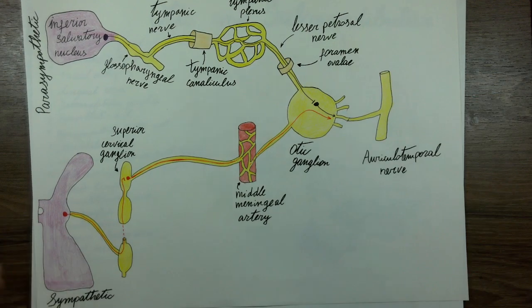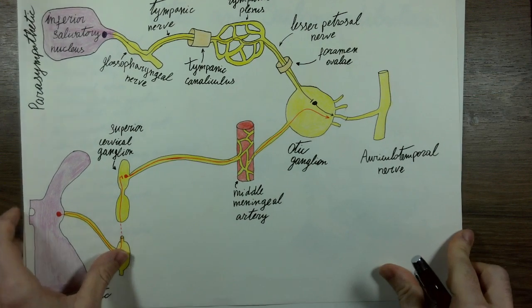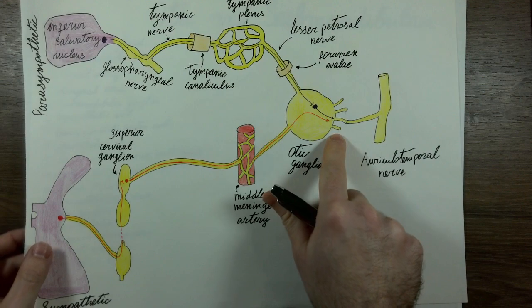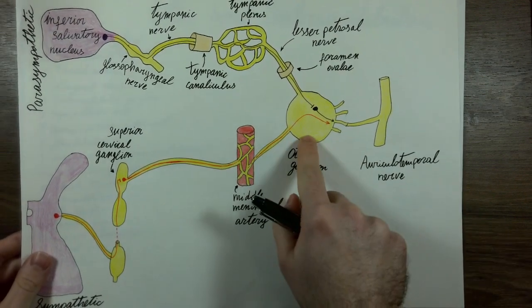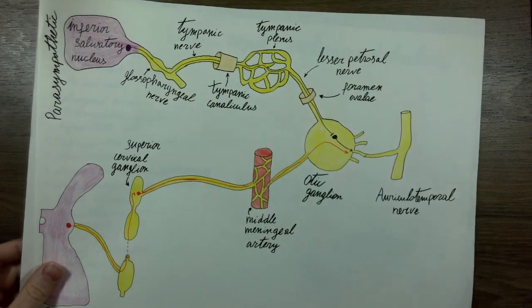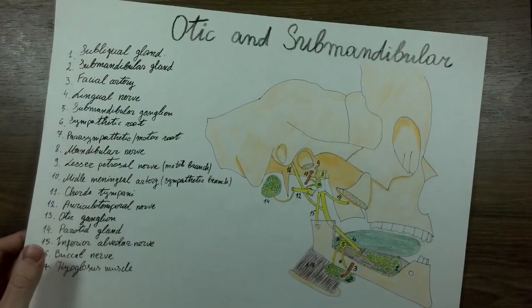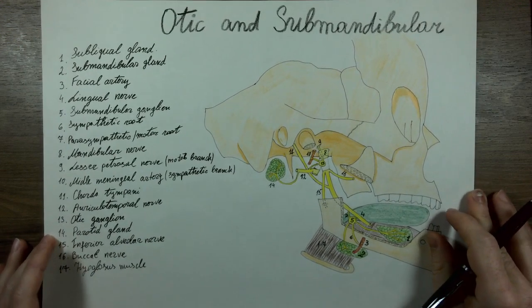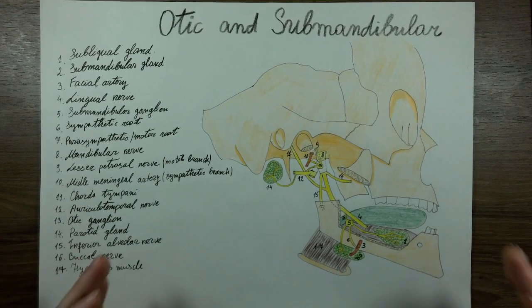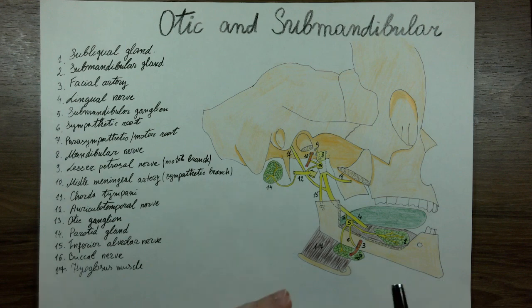So the auriculotemporal nerve would carry the sympathetic and parasympathetic fibers from the otic ganglion, and it won't form solid nerves on its own that would reach the target. Now, lastly, let's go over the macroscopic anatomy. Where can we find them and what can we expect to see?